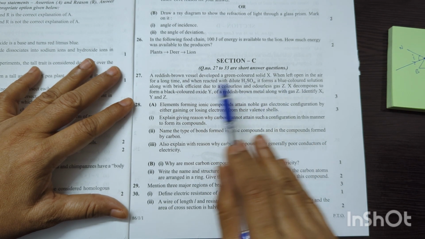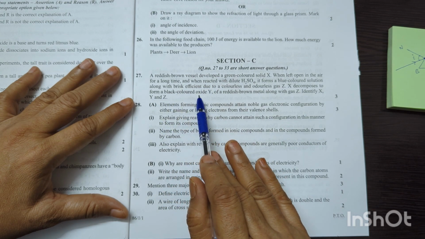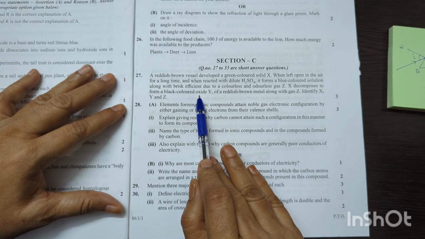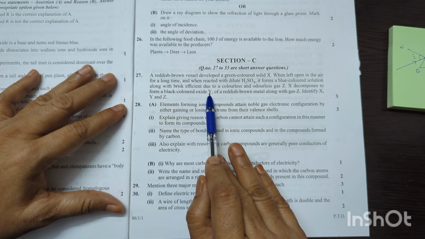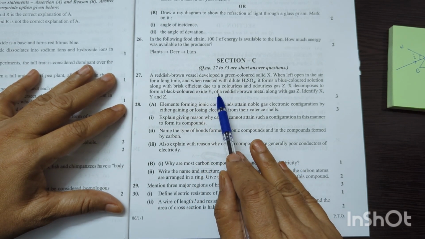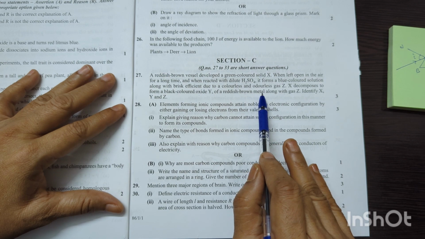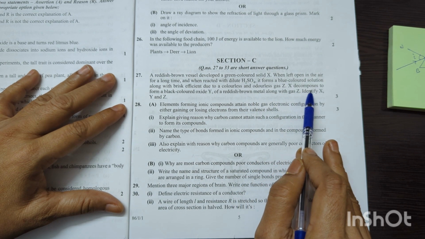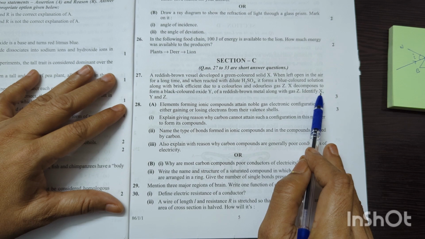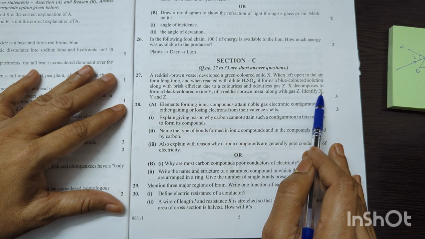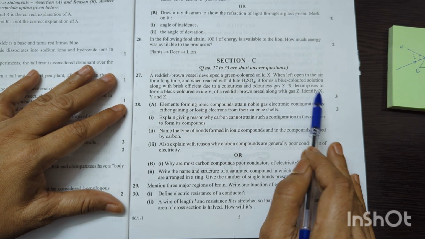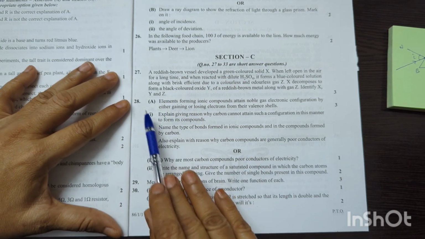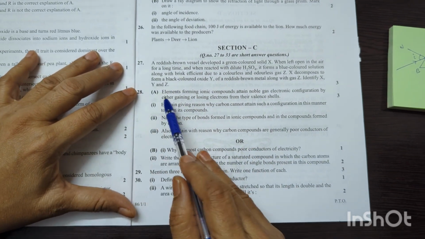X decomposes to form black colored oxide. Copper plus oxygen gives copper oxide. Copper oxide is black colored. So Y is copper oxide of a reddish brown metal along with gas Z. Gas Z is hydrogen gas. So X is what? I think it is copper oxide, but copper oxide is not green color. Anyway, look into this. And okay, 28th question.